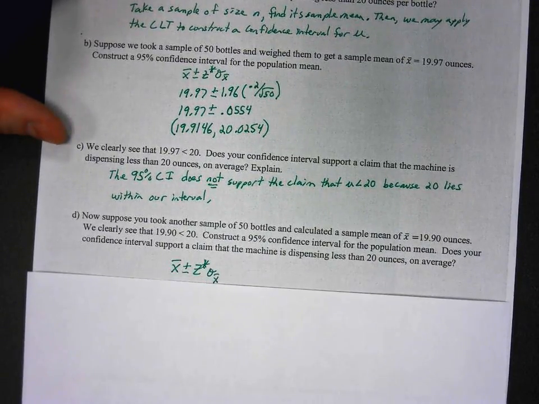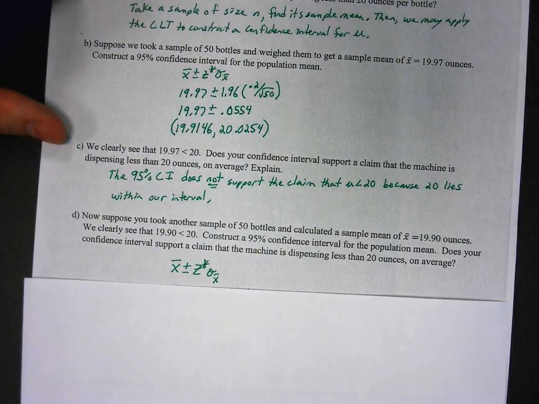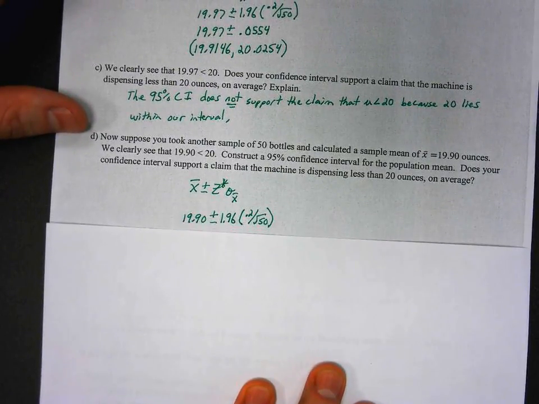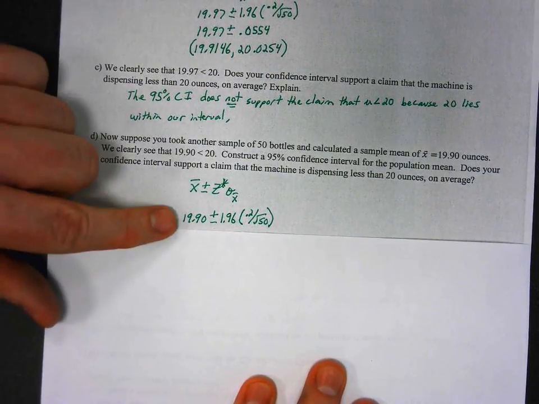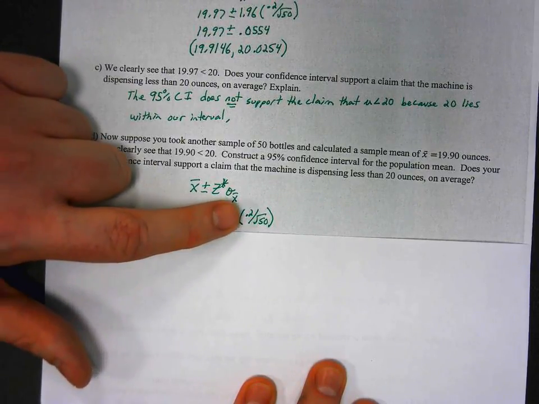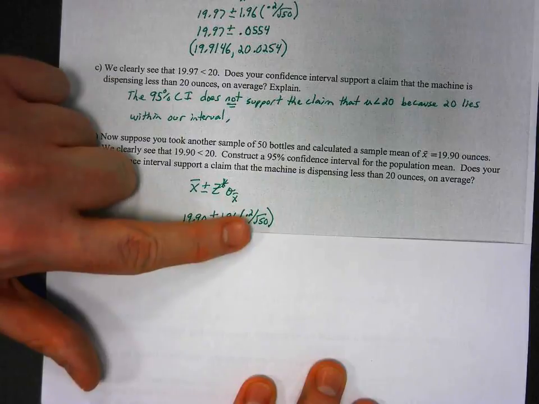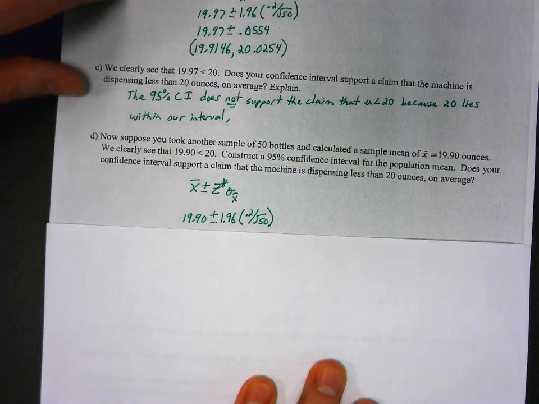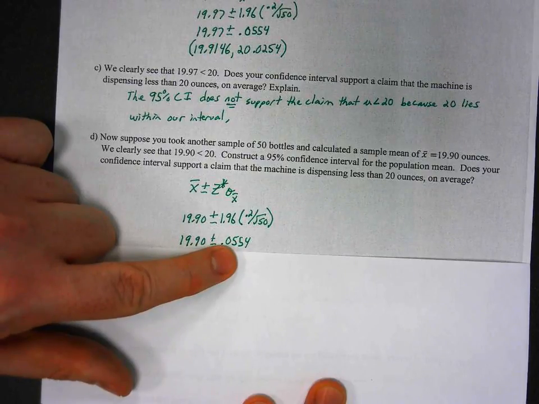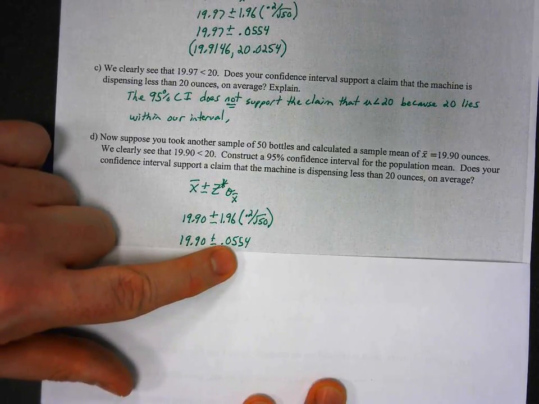If we do that, again, we start off the same idea: x bar plus or minus z star times sigma sub x bar. Substitute your values in. Now we have a sample mean of 19.90. Your z star is still 1.96, your sigma was still 0.2, and you still had a sample size of 50. So what you might notice is the margin of error does not change, because we're still 95% confident.